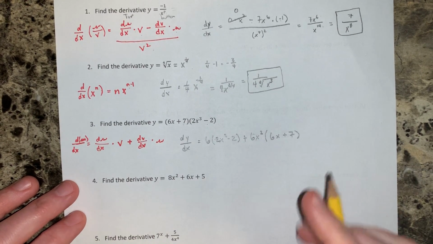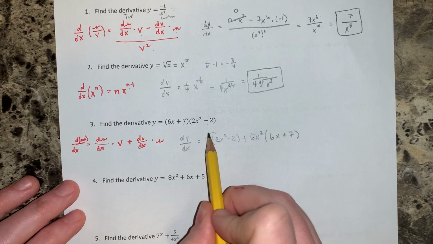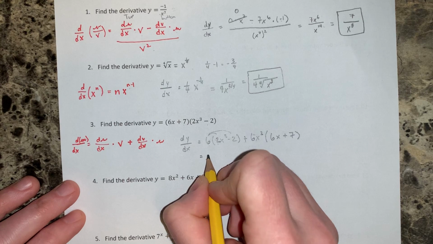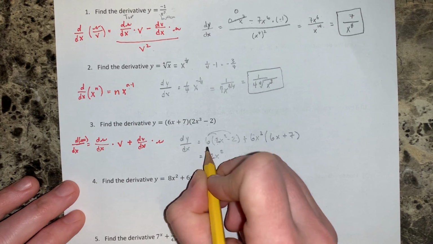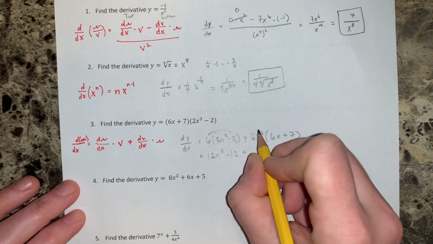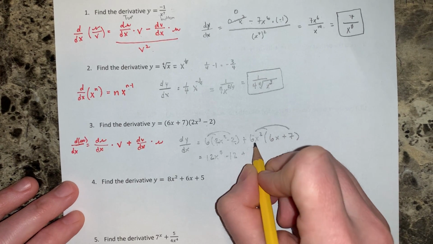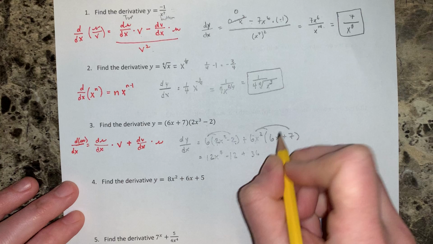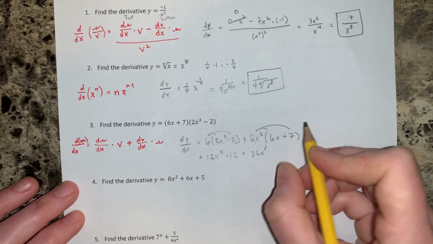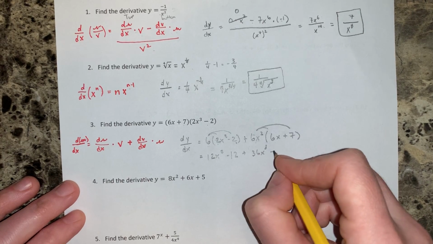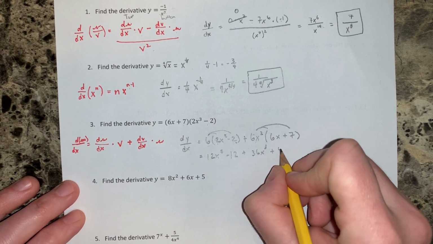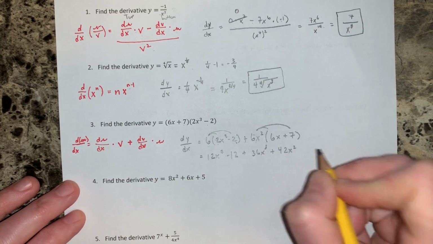So now I'm just going to go ahead and clean this up. So I can just distribute this guy out. So 6 times 2 gives me 12x cubed. 6 times 2, so minus 12. And then do the same thing here, so distribute this out. So 6 times 6 is 36. x squared times x is x cubed. And then 6x squared times 7 will give me, what is that, 42x squared.